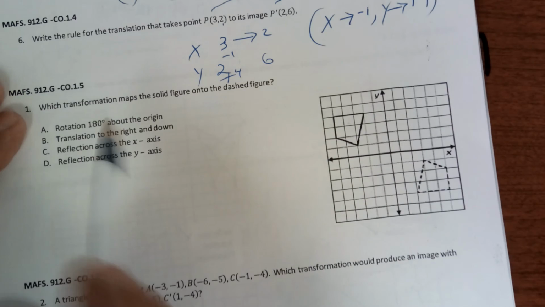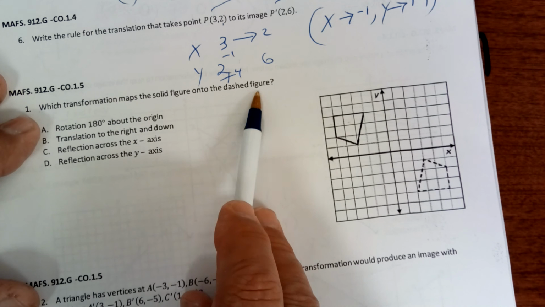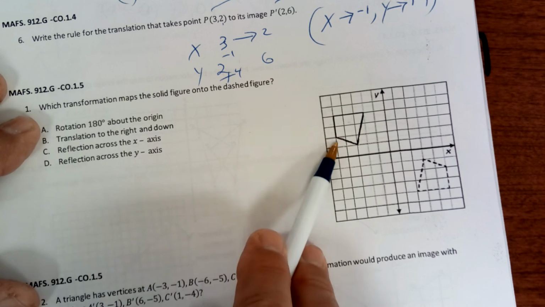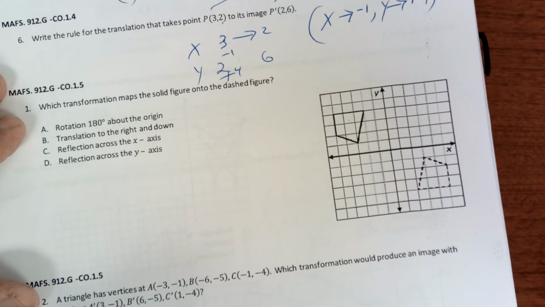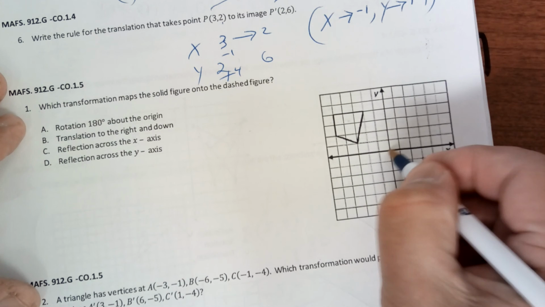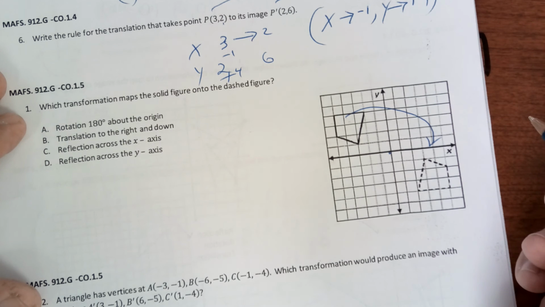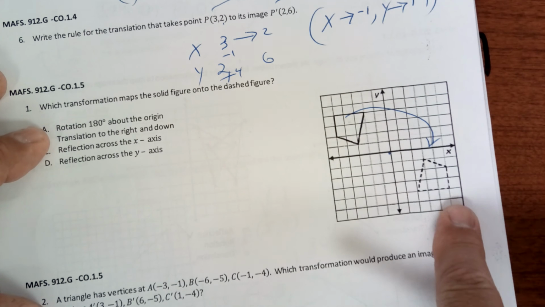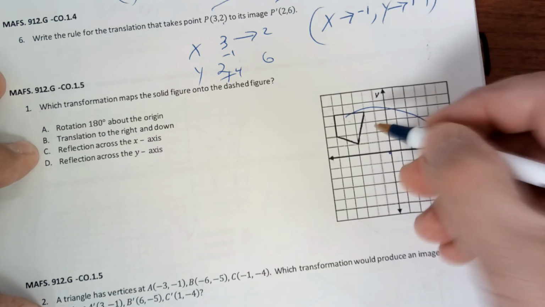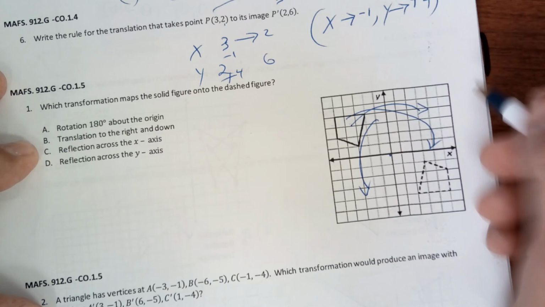Just about done. Which transformation maps the solid onto the dashed figure? So you're going from here to here. Okay? So let me think about this. It looks like you could rotate it 180 degrees here. A translation, if you slide it to the right and slide it down, I think it's going to be upside down. If you reflect it over the x-axis, it's going to put it over here. If you reflect it over the y, it's going to put it over here. I'm going with a rotation on that.